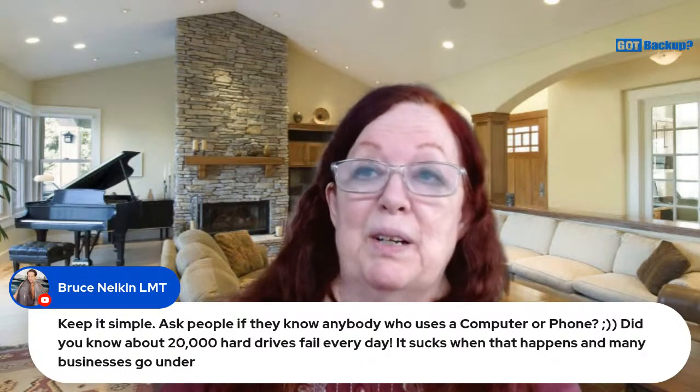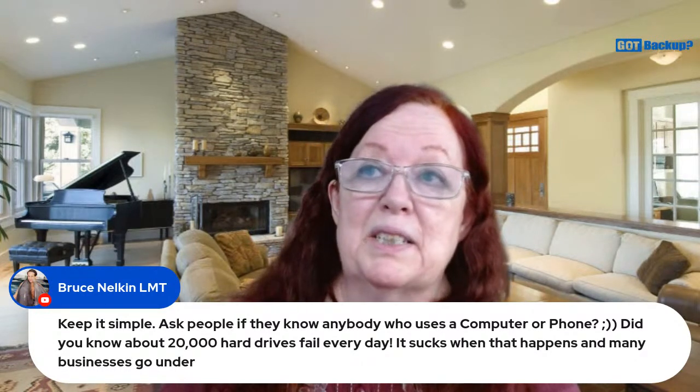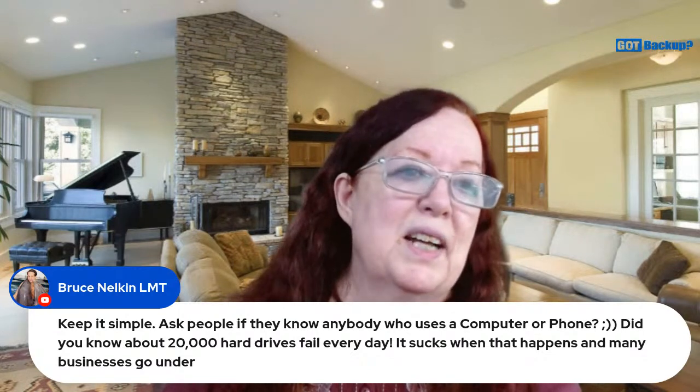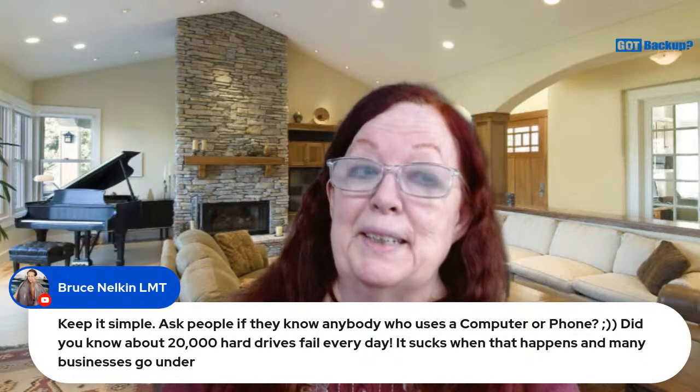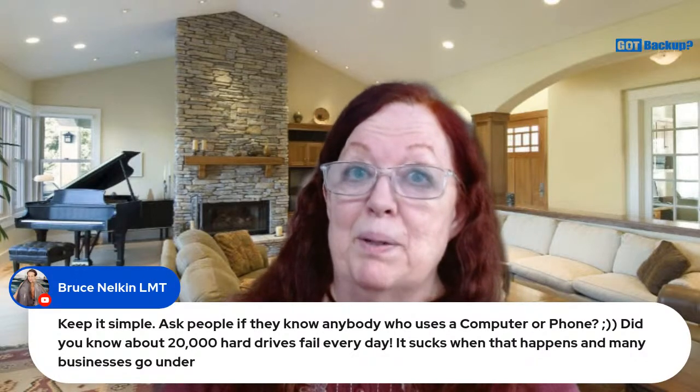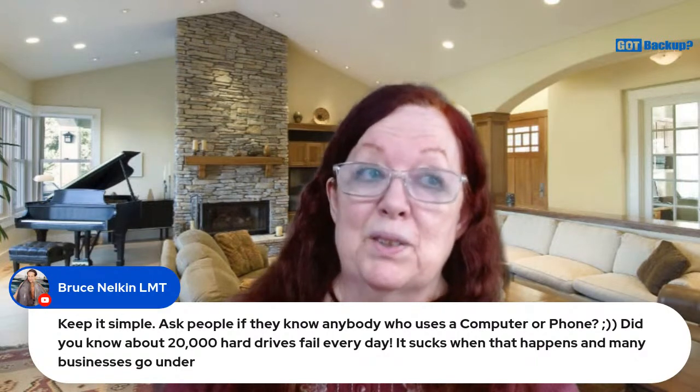I had a hard drive full of all of my stuff. And because I had hurried to put it up into GotBackup, I didn't lose my stuff. But if I didn't know about GotBackup, I would have been in trouble because there's no solving it once that happens.